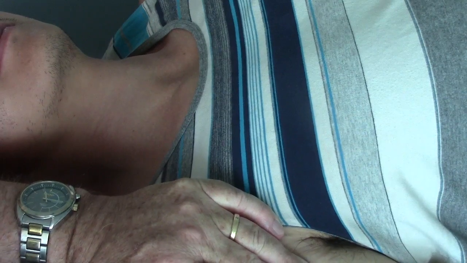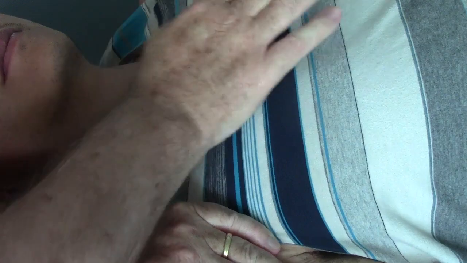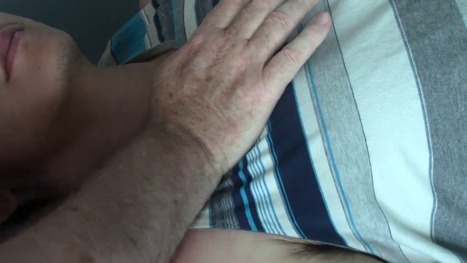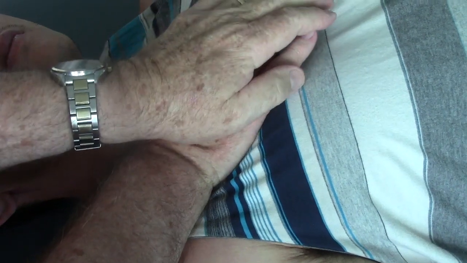Then I'm going to distract that laterally for a couple of minutes, and then I'll keep pressure on the acromion, and then I'll come capture the clavicle, and I'll push it posteriorly, and I'll push it laterally as well. So I'll stop filming now, and then after the treatment we'll come and film the results.